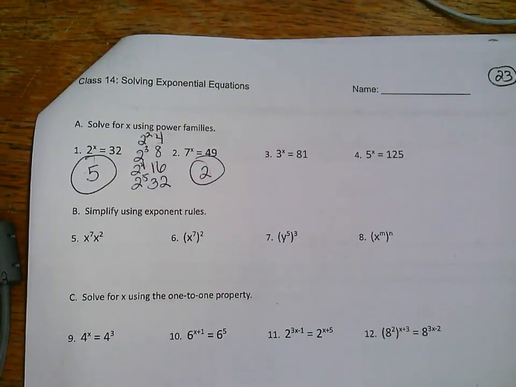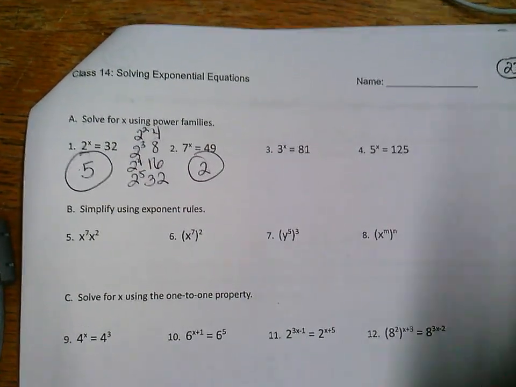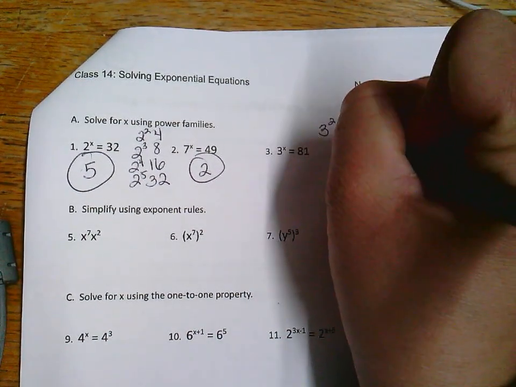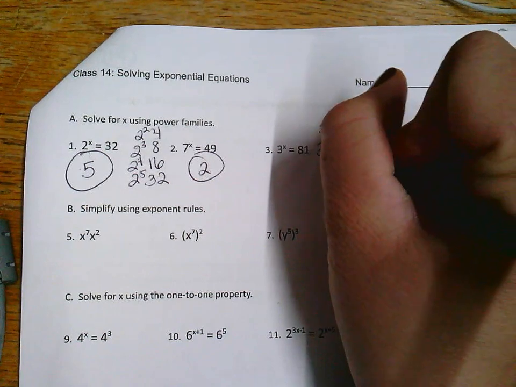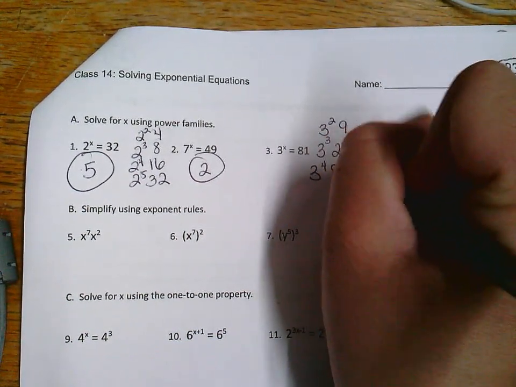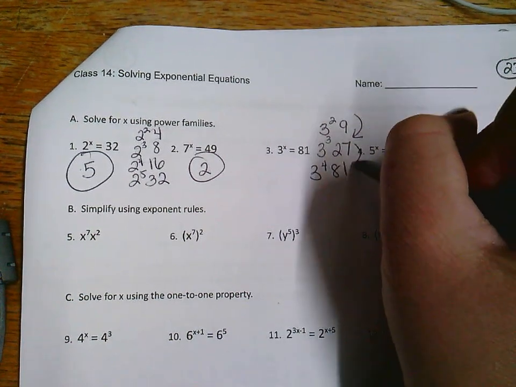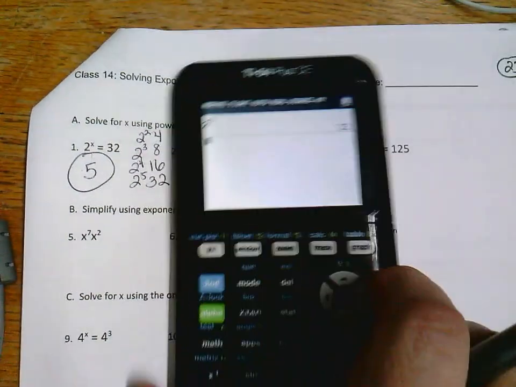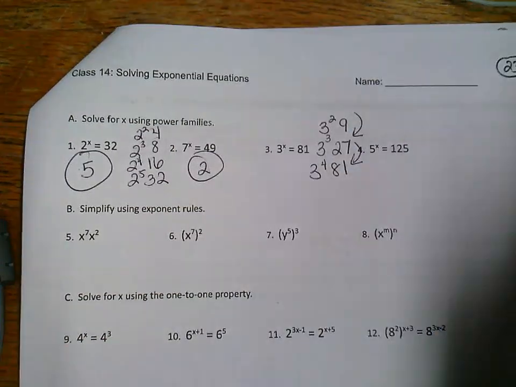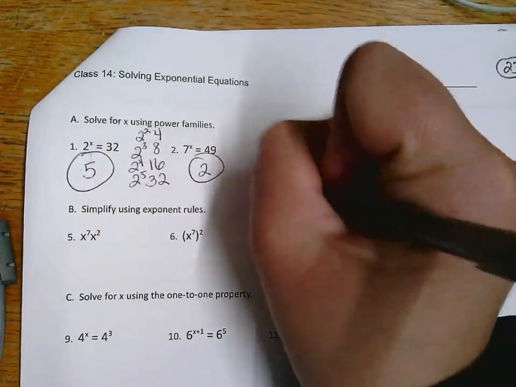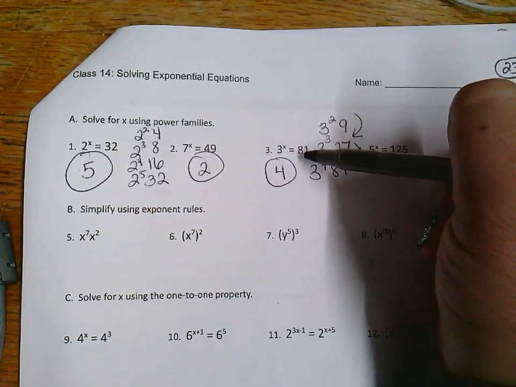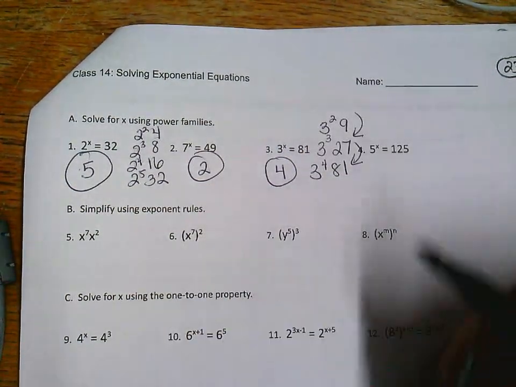And 3 to what power is 81? So this is, again, you can use that idea of a power family. We know that 3 squared is 9, and then 3 cubed is 27. So that makes 3 to the 4th 81, because each time you're multiplying by 3 again, and you can check, yes, 3 to the 4th is 81. So our answer, x, would have to be 4, so that 3 to the 4th power is 81. Remember, you're solving for x in these problems.